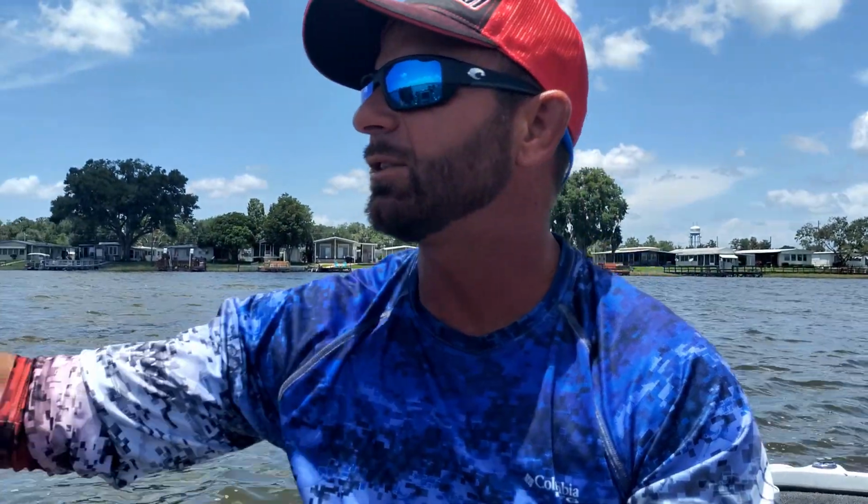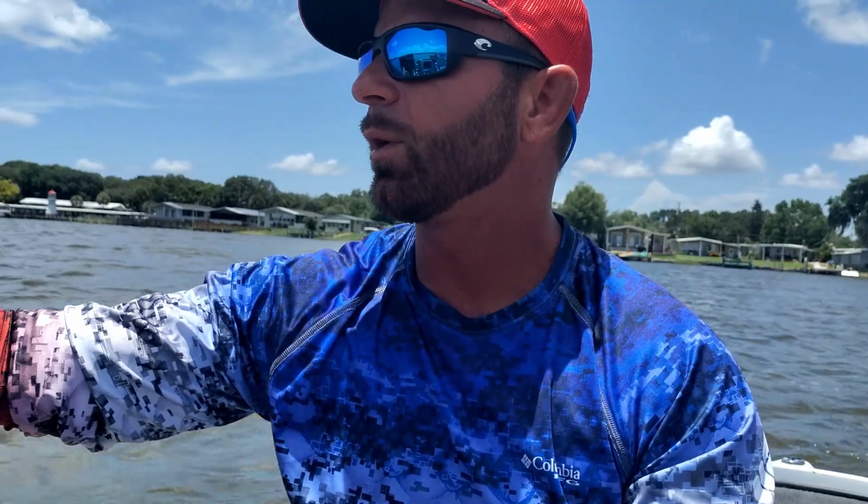So right now our water's on the rise. We just had a hurricane blow through here, and this caused us to have a lot of really dirtied up water. So our fish are going to be a lot shallower now than they typically are. We're going to go out, we're going to graph around and see if we can find some fish. We're in Indoor, we haven't been over here in a little while. We're going to see if we can locate some fish.